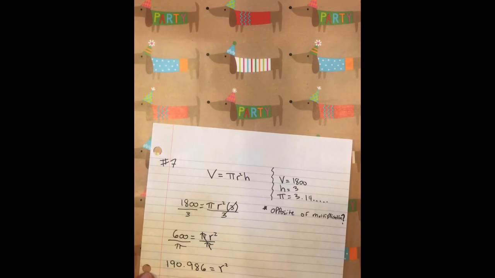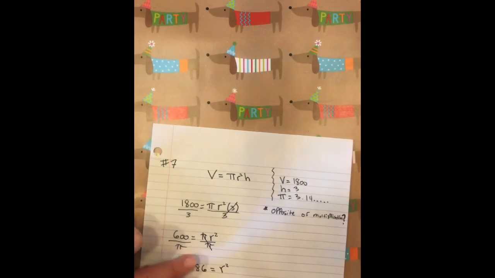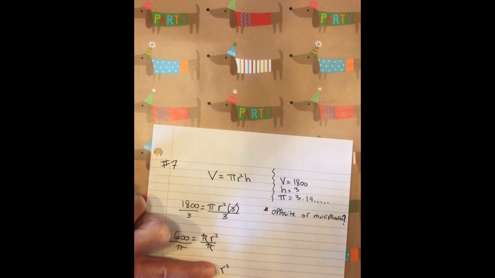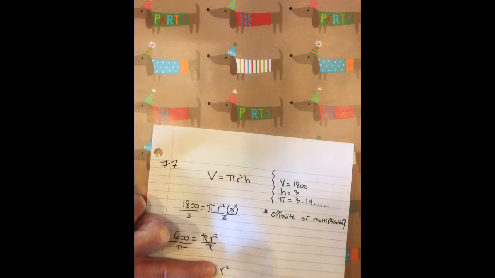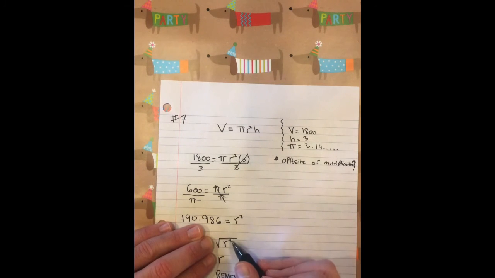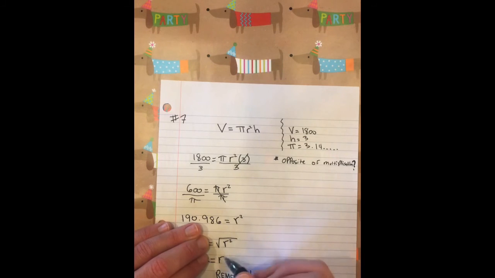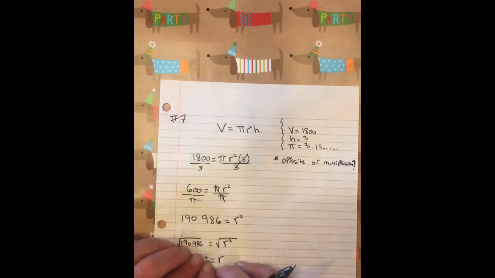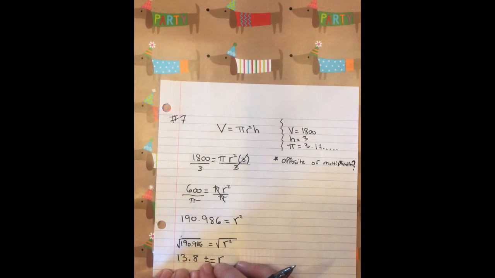Now, just like the problems above, even though this isn't a nice number, who cares right now? We want to get rid of the squared. So what is the opposite of a square? A square root. What we do to one side, we better do to the other side. So if I take the square root of r squared, I just get r. Did I apply this radical sign? So I better have a positive or negative answer. And then I typed in the square root of 190.986 into a calculator, and I got 13.8.